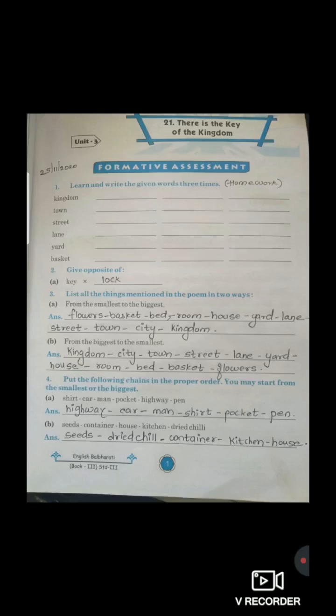Now students, what is the biggest thing in this poem? Yes, it's a kingdom. So here the answer is kingdom, then city, then town, then street, then lane, then yard, then house, then room, then bed, then basket, and the last one it's flowers. In the end of the answer we have to put full stop. Okay. Now students, we had completed the question number 3 also. Now move to the next question.